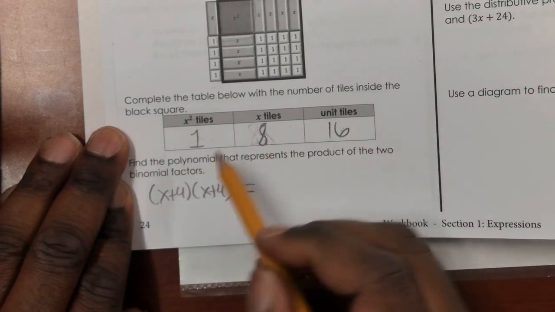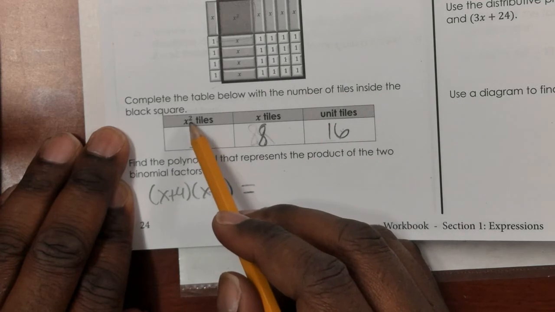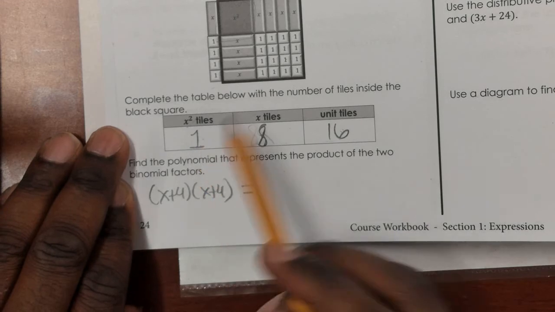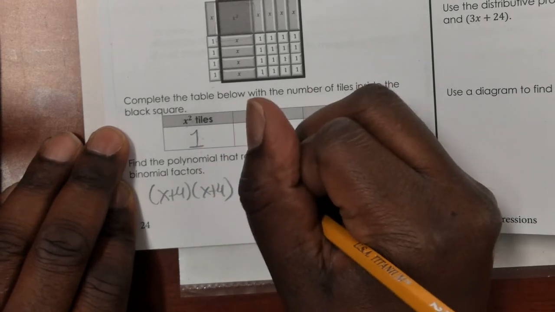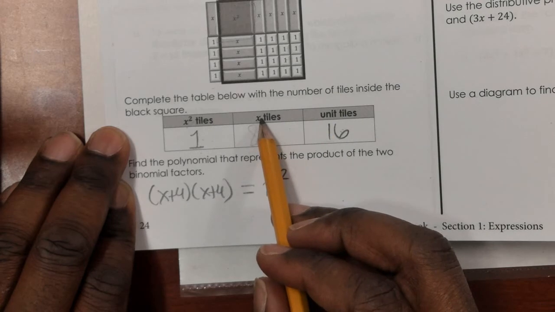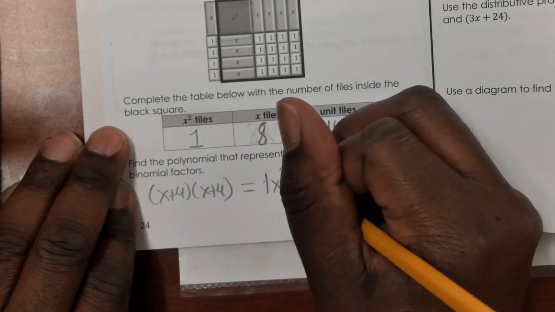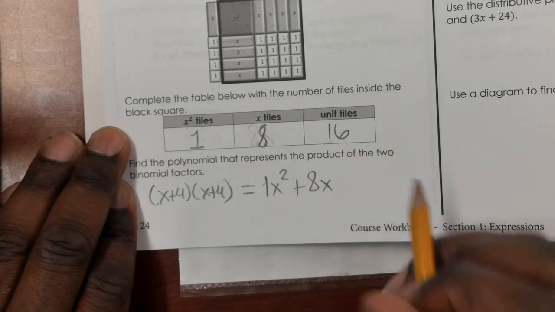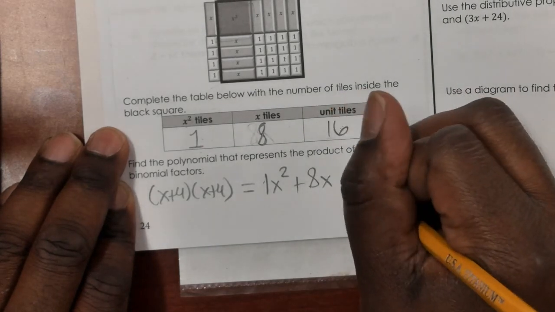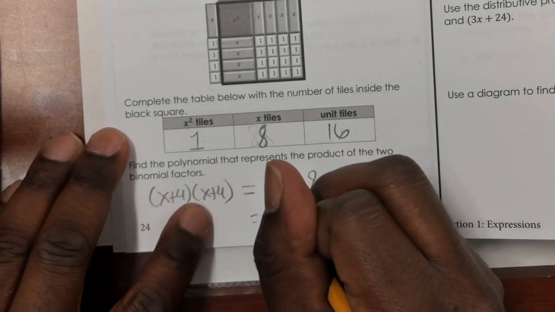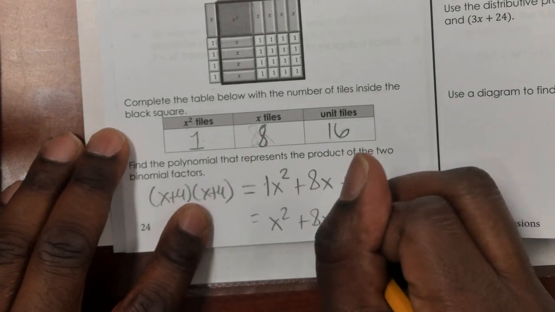This is equal to, you want to go in descending order, standard form order. So x squared, you have one of those, so you say 1x squared. And you're going to go in the next order, which is just the x. So you have 8 of those, so it would be plus 8x. And lastly, just the constant number 16. Or if you just want to say this, you can say x squared plus 8x plus 16.